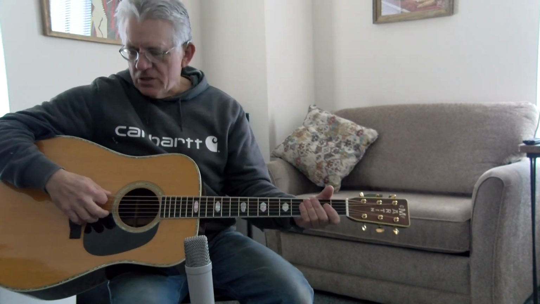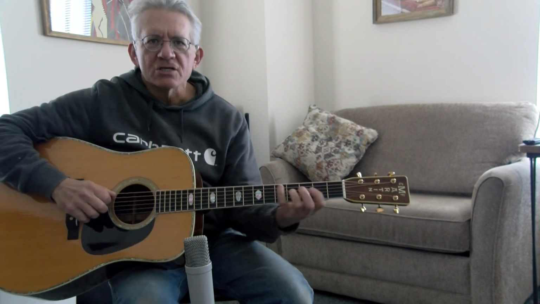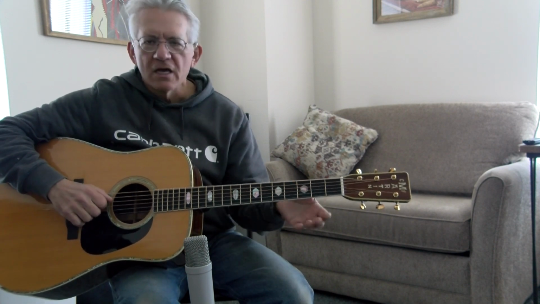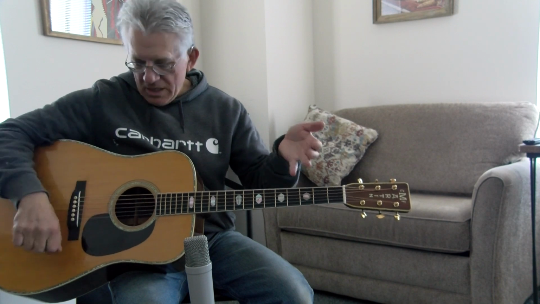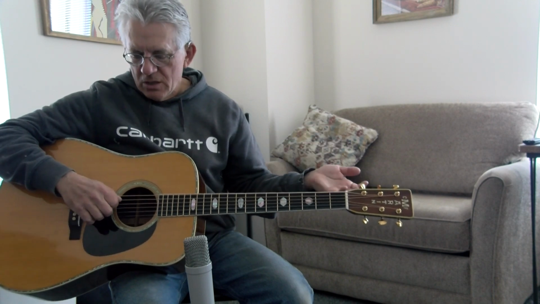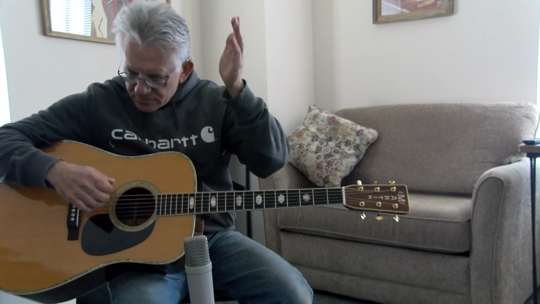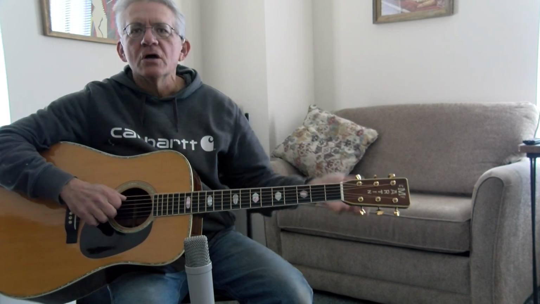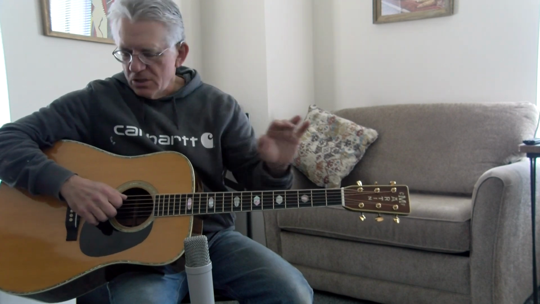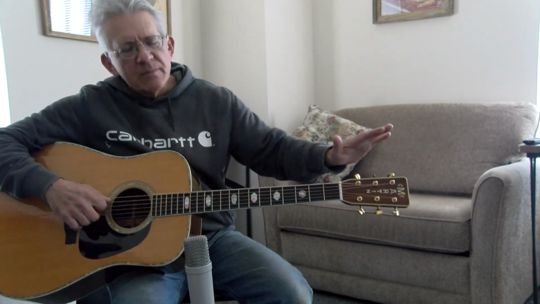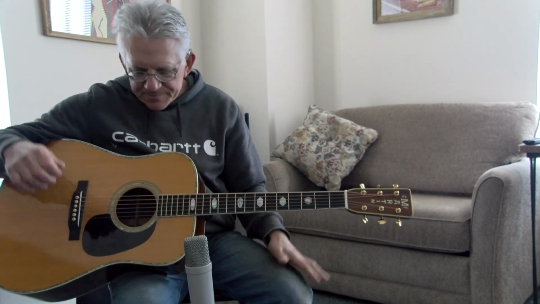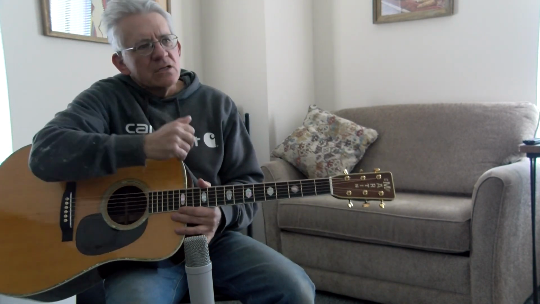When you play back here, you can use a lower action for smoother, easier fingering and play harder on it too. And so the way you can use this sort of information practically is if you're playing up in here and you're getting a little bit of buzz, try moving your hand back just a little bit and see if you can tighten up that node and eliminate the buzz that way. It's just useful information to me. It's interesting.